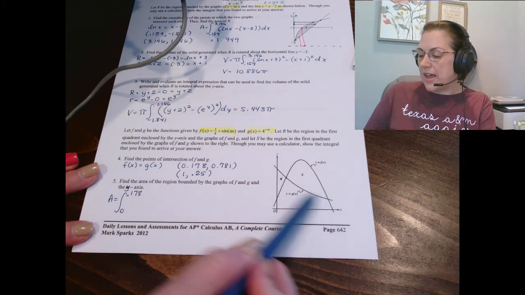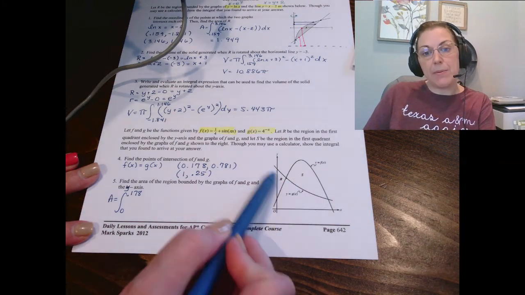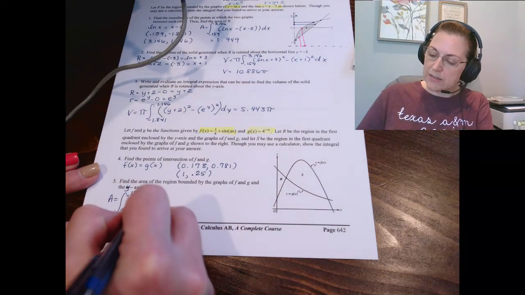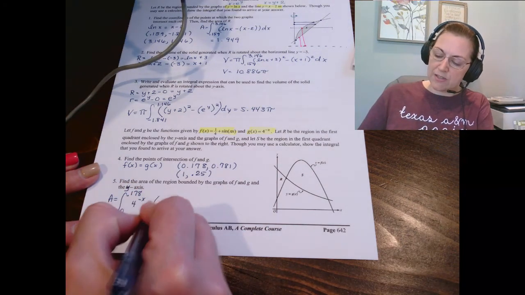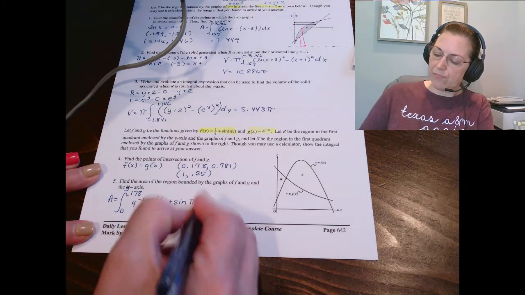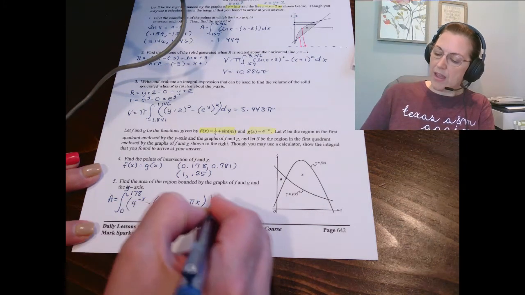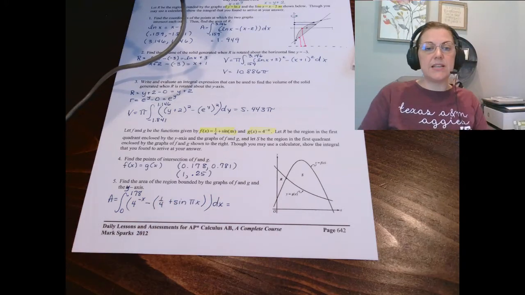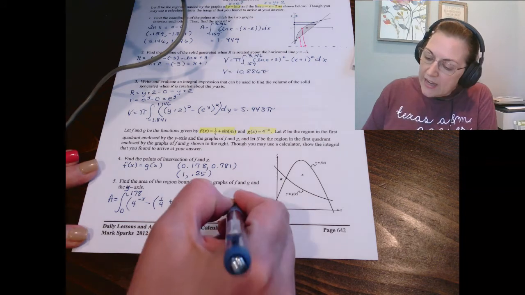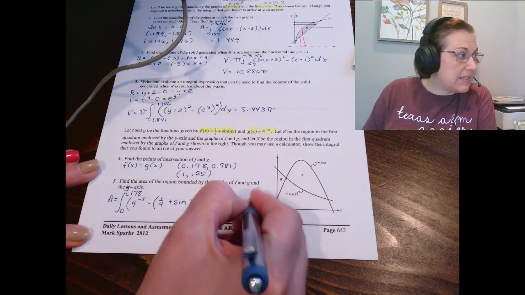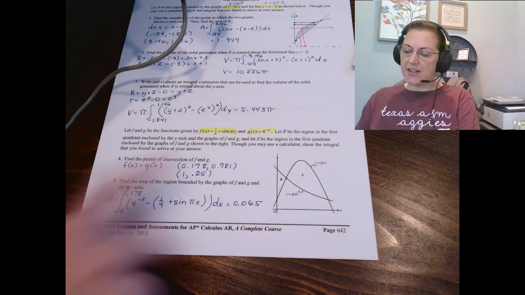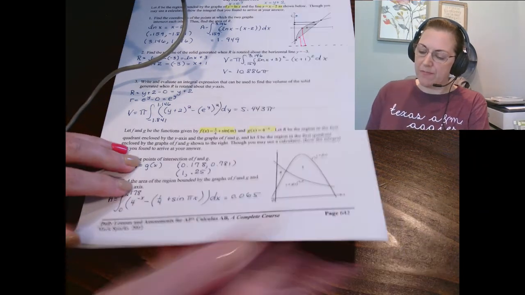And notice that g of x is on top on this region. So we're going to do g of x, which is 4 to the negative x, minus f of x. Watch your parentheses again. And dx. Let's see what we get for that. And I get 0.065 for that piece. And that's finding region R there.